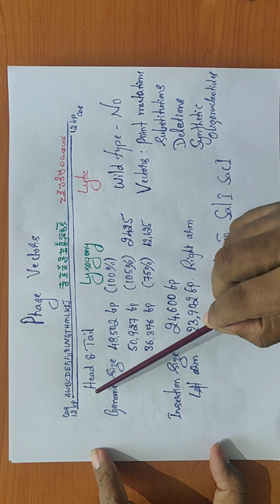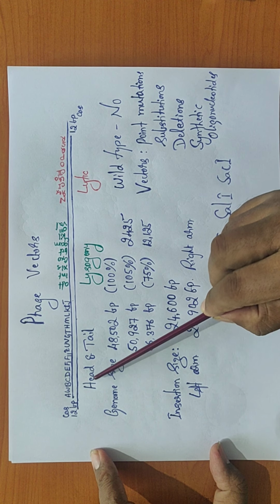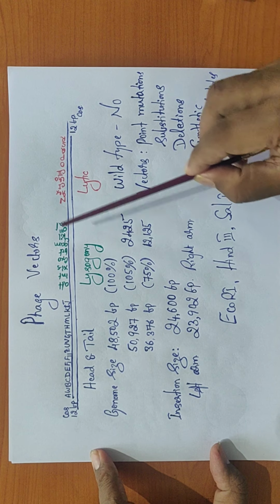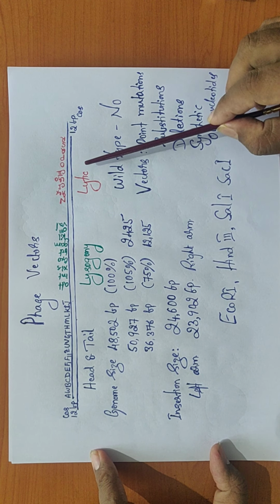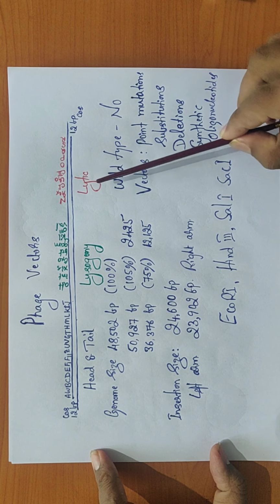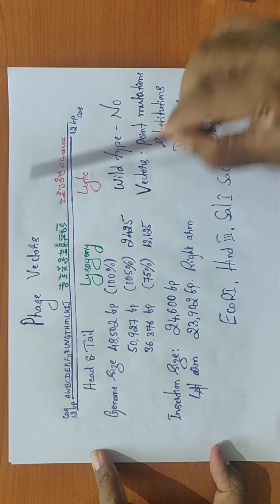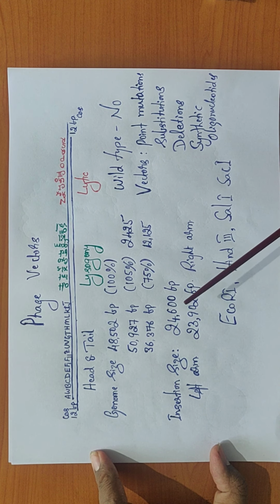On the left hand side we have the genes responsible for the protein assembly of head and tail. In the center we have the regulatory elements required for lysogeny, and on the right hand side we have the regulatory elements required for the lytic cycle. Now let's see what kind of strategies they have employed for the construction of phage vectors.